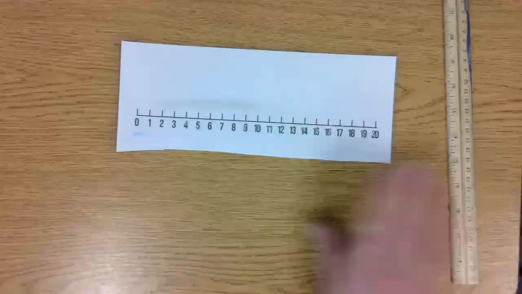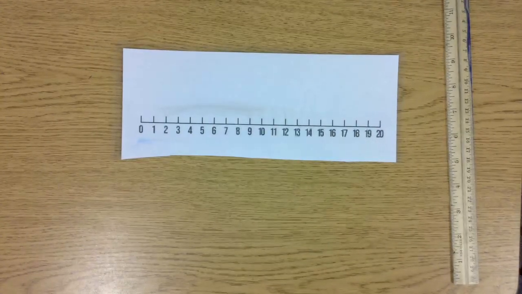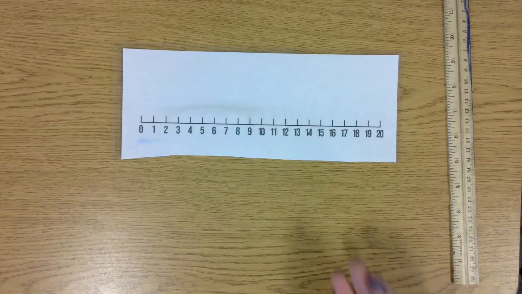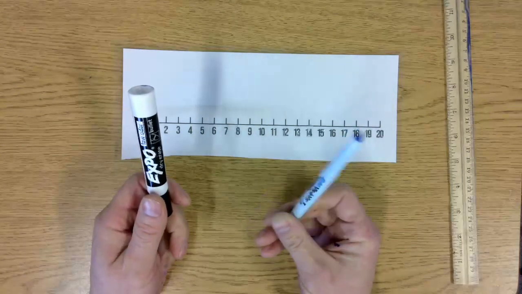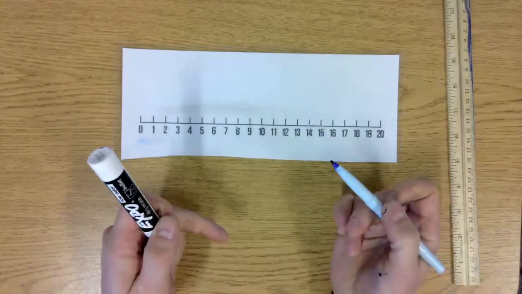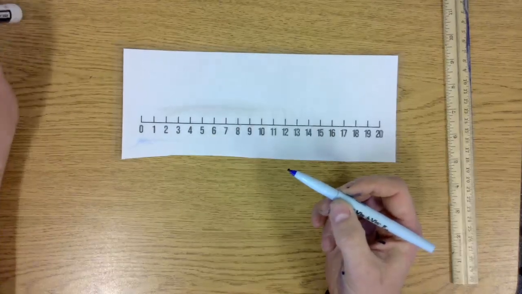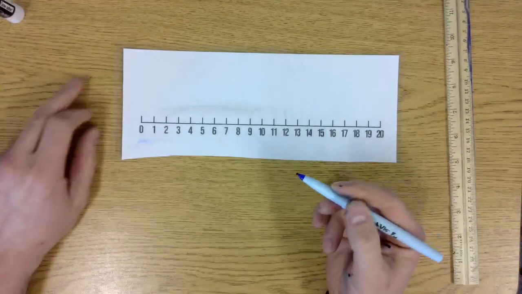So another one I love to use is our handy dandy number line. I have this one from 0 to 20. And this one is nice because I also laminated it. Each one of my students has one. And I like to have both an Expo marker and a Vis-a-Vis marker on hand because you can use the Vis-a-Vis marker as sort of a semi-permanent solution for when you're doing your lesson.